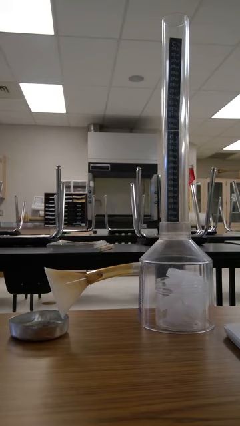Today we're looking at lab number 4, heat transfer and the movement of air. So we have an apparatus in front of us in your notebook. One of the first things you're going to want to do is draw a picture of this and label it.